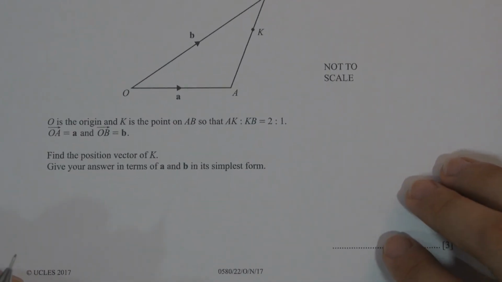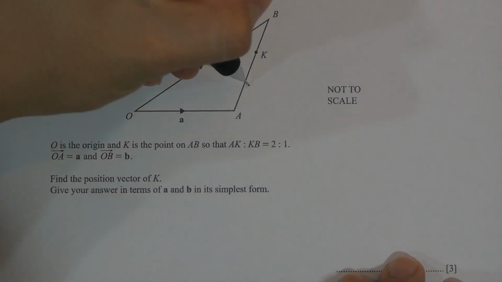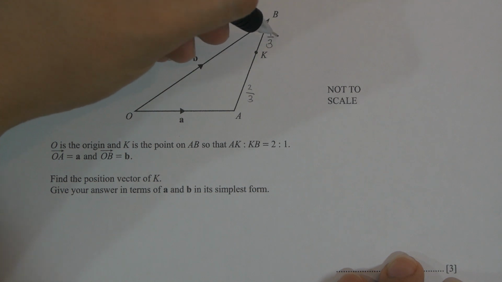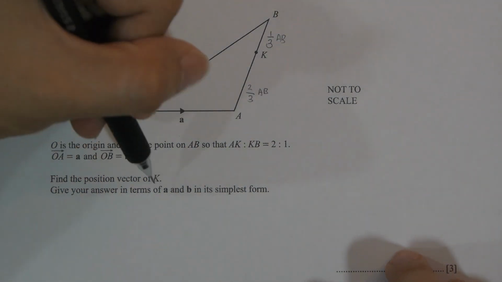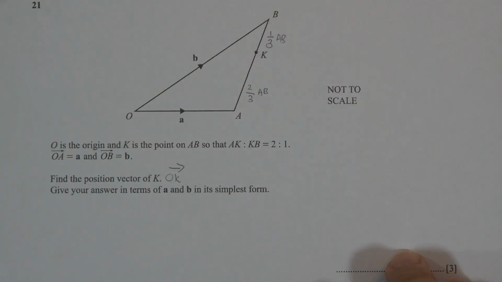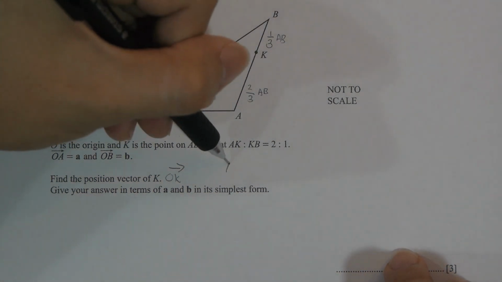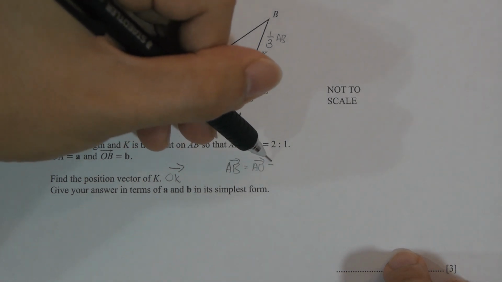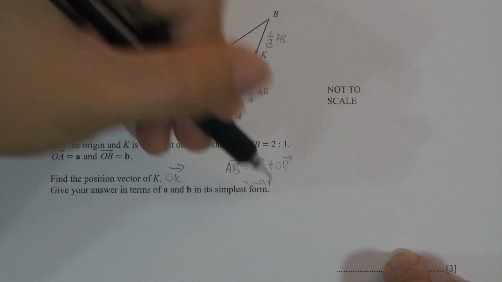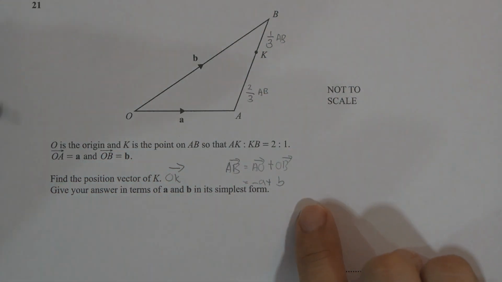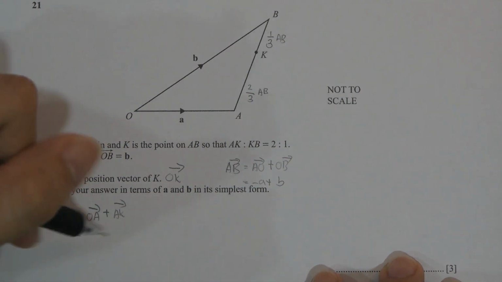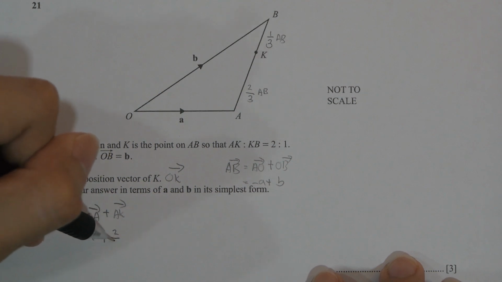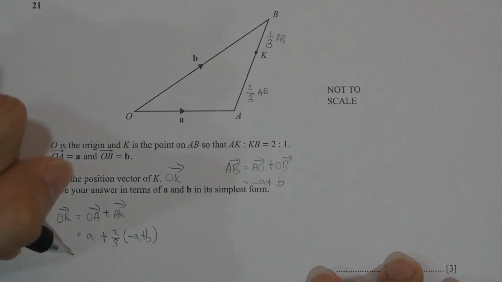So for question 21, every time when I'm facing this kind of question, I will first write down the ratio first. So BK stands for 1/3 of AB, whereby KA stands for 2/3 of AB. So I list down the AB detail. It will actually be AO plus OB, so negative a plus b. Whereby for you to get the position vector, which is OK, all you need to do is take OA plus AK. Then you'll be able to get the final answer.